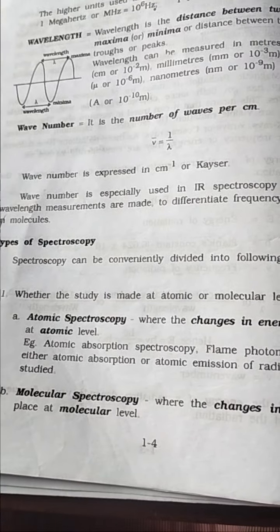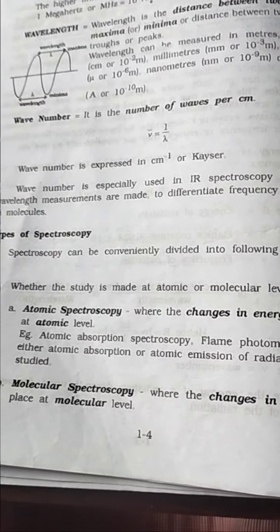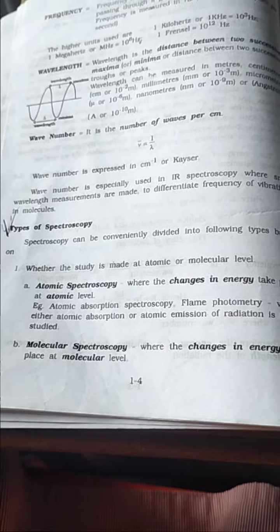Here the main topic is the types of spectroscopy. Spectroscopy is conveniently divided into the following types: atomic spectroscopy, molecular spectroscopy, absorption spectroscopy, emission spectroscopy, electronic spectroscopy, magnetic spectroscopy.